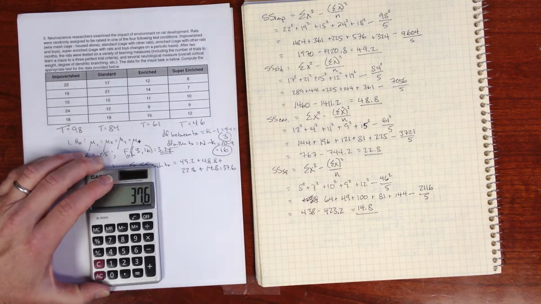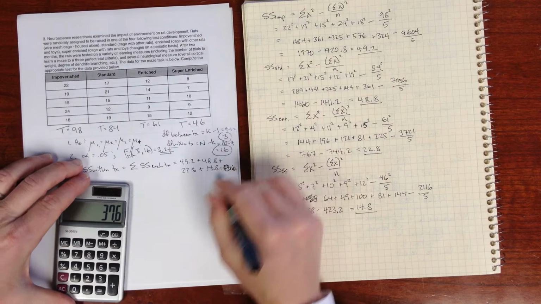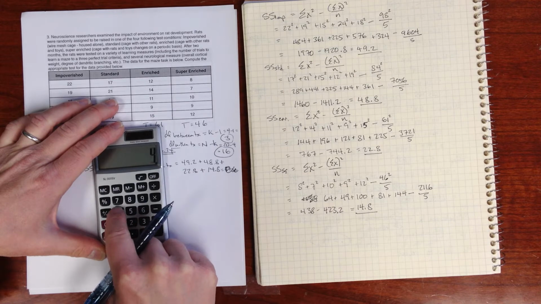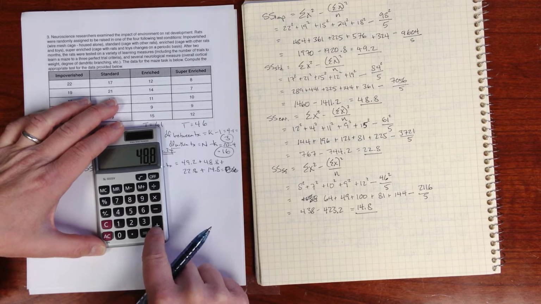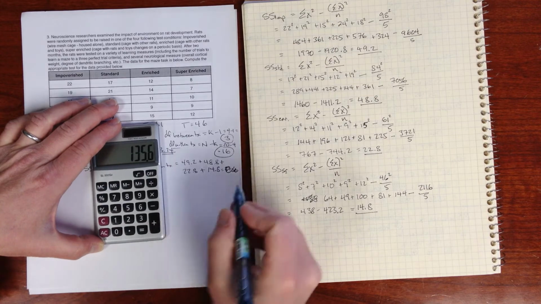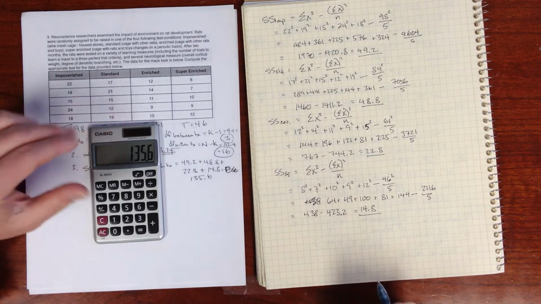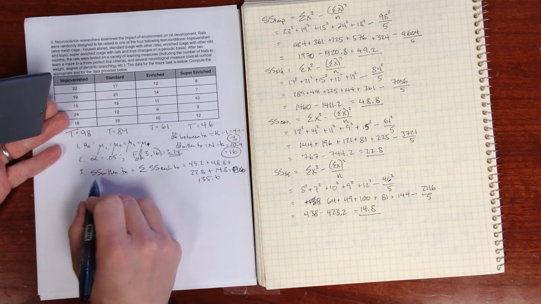That is our sum of squares within... No, that can't be right. I added this wrong. Let's do it one more time. 49.2, and 48.8. I think I hit the minus button. And 22.8, and 14.8 should give us 135.6. There we go. If you get an answer that doesn't make sense, go back and do it again. All right. That's our sum of squares within treatments.